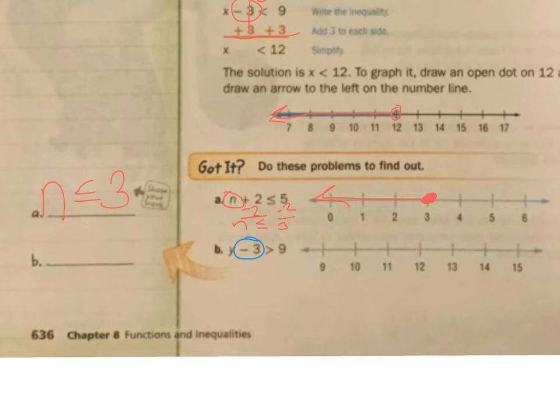Okay. Next one, y minus 3 is greater than 9. I want to get rid of this minus 3 because I want it just to be y, so I'm going to add 3 to each side, and that gets me y is greater than 12. So y is greater than 12. Now I go to 12, I do a circle, not a solid dot because it can't be exactly 12, but it is greater than 12. And because it's greater, it goes this way. Okay.